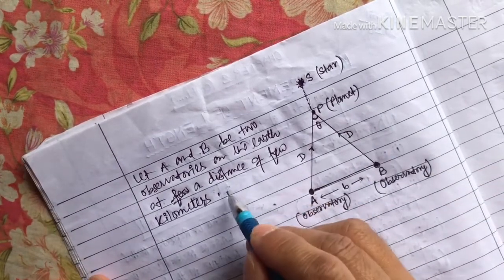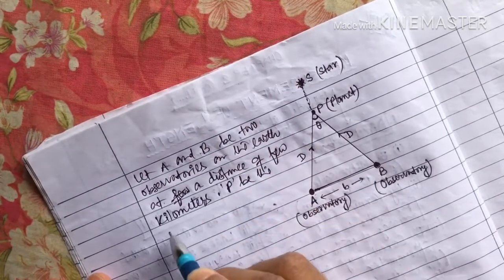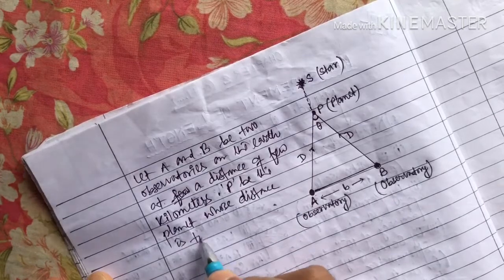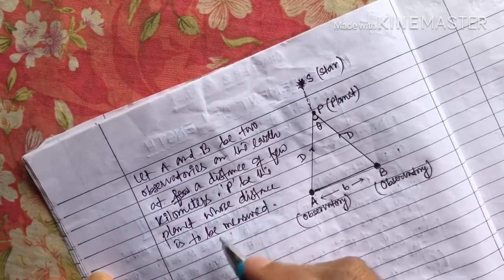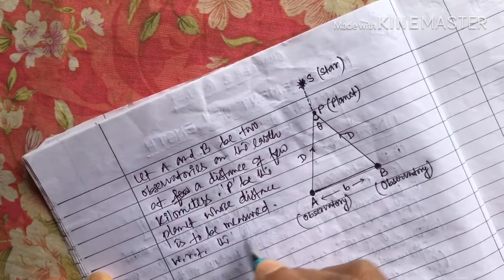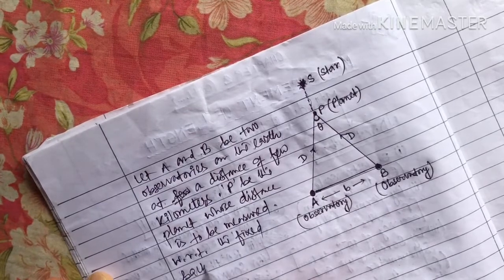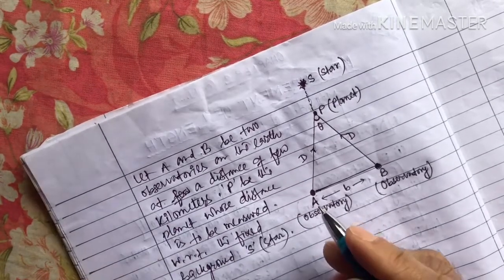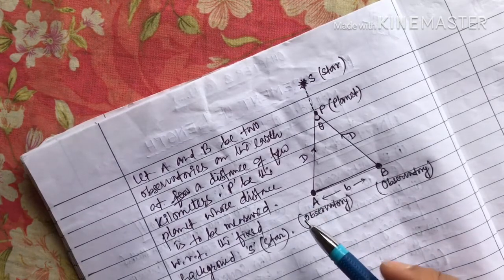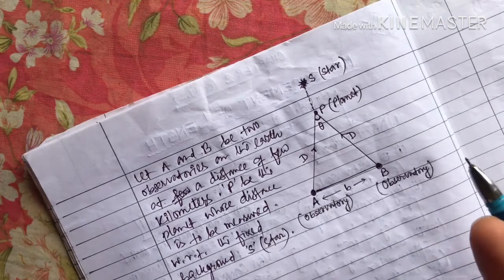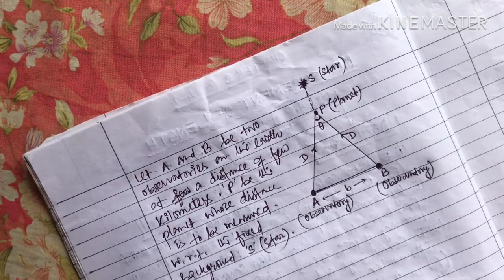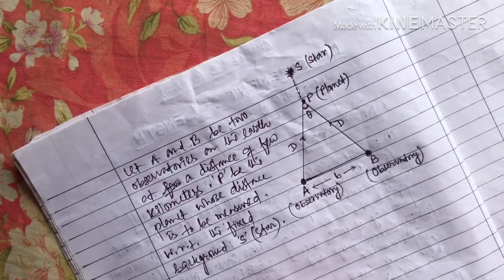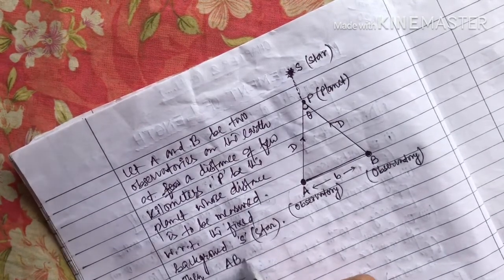Fine. And let P be the planet whose distance is to be measured with respect to the fixed background S, that is star. Okay, simple. So S is our reference background, or whatever fixed background we can say here. Now as I told you, everything I explained here. So now let me write here. Then we can write AB as basis.